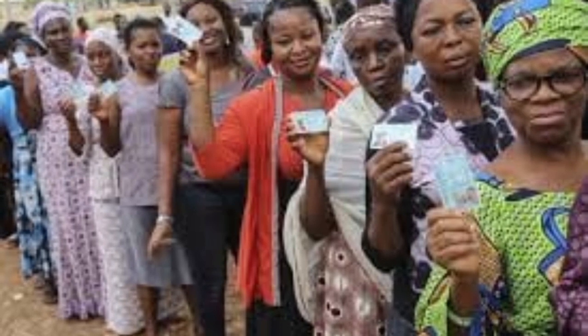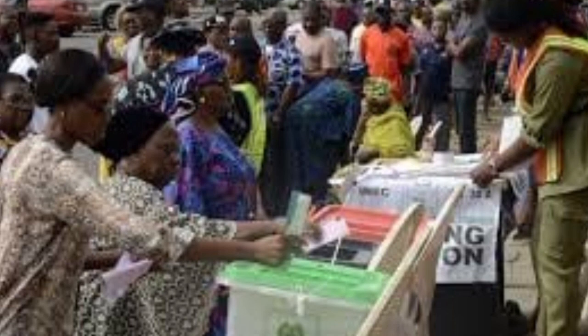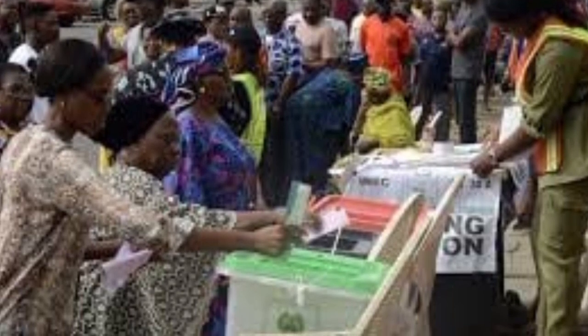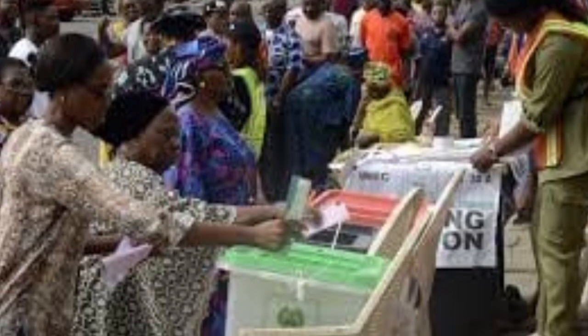Pillars of democracy are the factors that contribute to the smooth running of democracy. They are the people, the democratic institutions, which include the political parties and INEC, the rule of law, transparent electoral processes, the majority rule, and the minority rights.